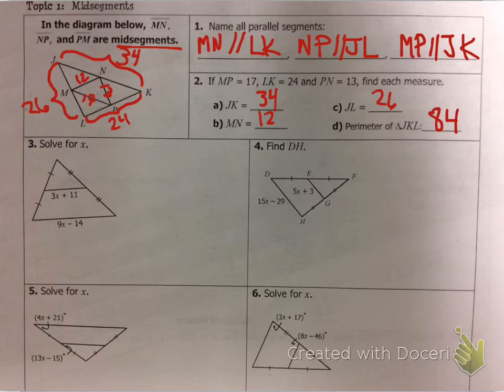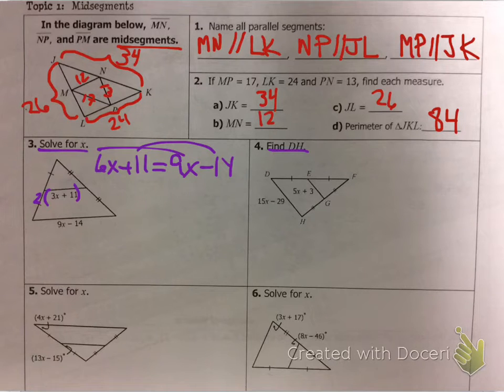All right, now what do we do next? Okay, so for the next ones, on these types of problems, solve for x, you need to multiply by 2. So keep that in mind. So 2 times this is 6x plus 11 is equal to the 9x minus 14. And if you have these switched around, that's okay. Ooh, that's an ugly 14, but you get the idea. Variables to the left, numbers to the right. Minus 9x, negative 3, minus 11.